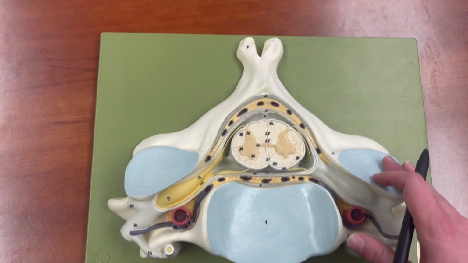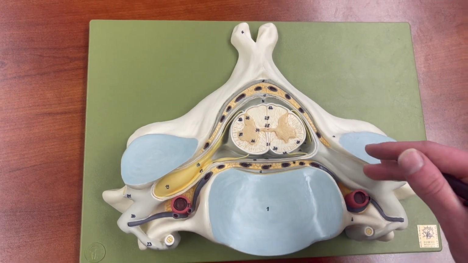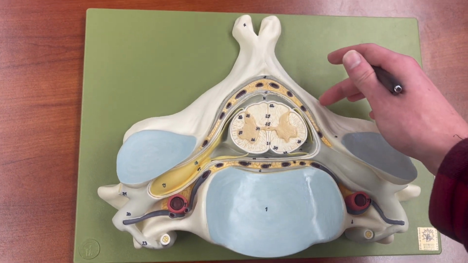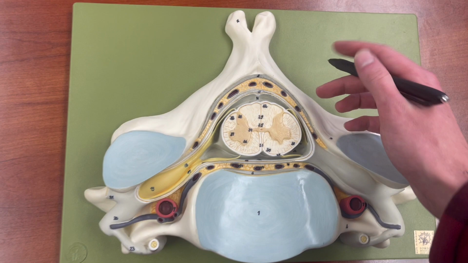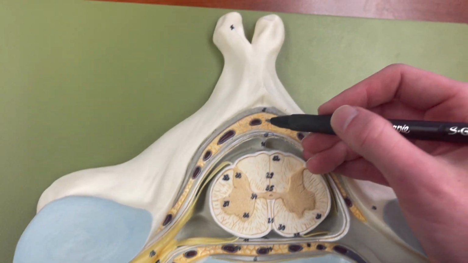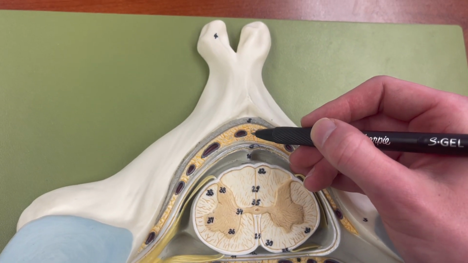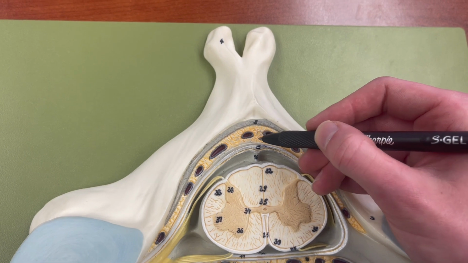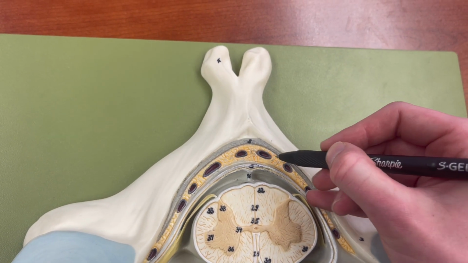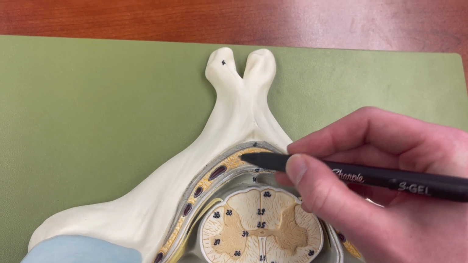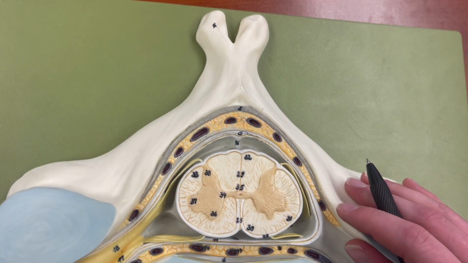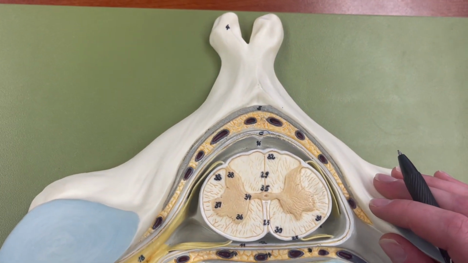Now, let's go ahead and talk about the next layer. We've got the vertebral column, that's the bone itself, right? Next, we've got the epidural space. The epidural space is going to be this yellow layer right here. It's got fat and blood vessels in it. You can see those blood vessels right there, right? So that yellow is fat, and it's fat and blood vessels existing within that epidural space, right?